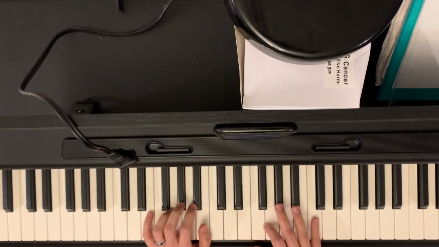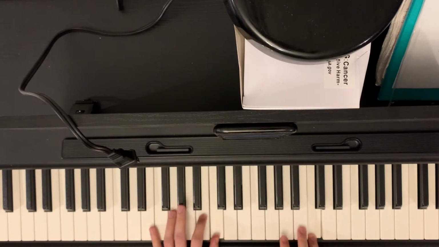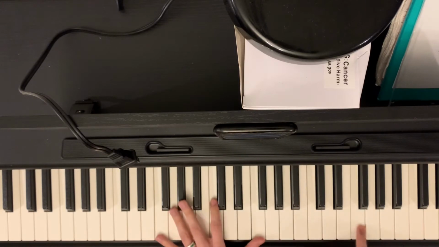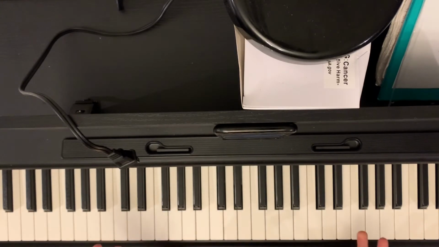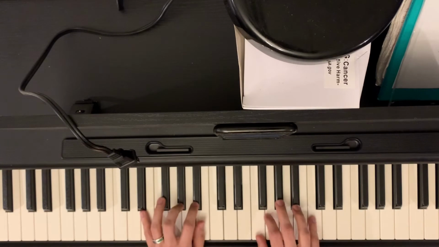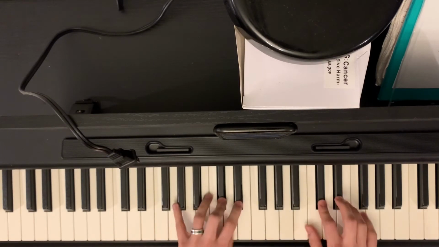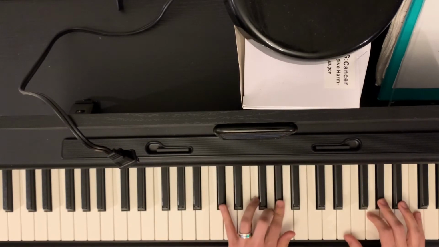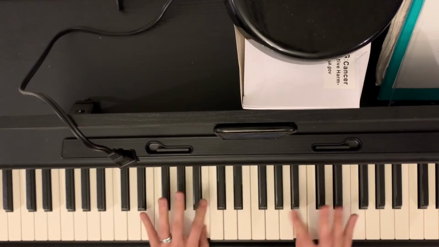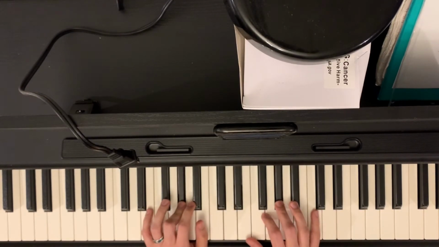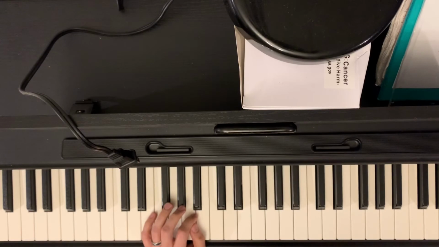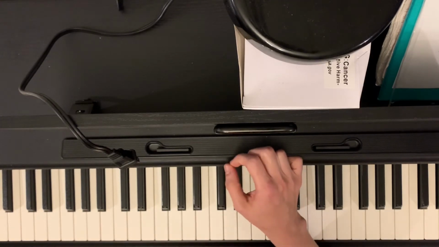Then for A flat minor, you just drop the third, C becomes C flat, F becomes F flat, and then you play A flat minor. Then for C sharp minor, it's exactly the same fingering as if you were playing A flat. So if they ask you to play C sharp minor, you first need to play A flat.